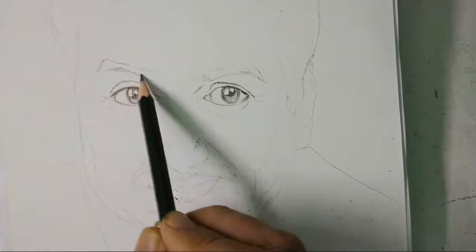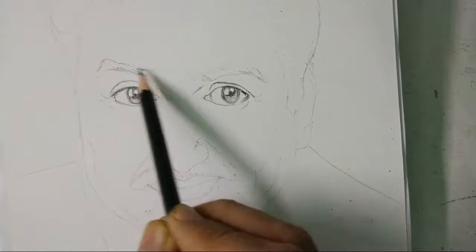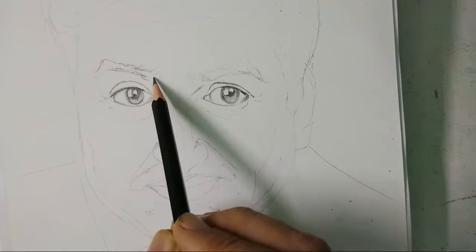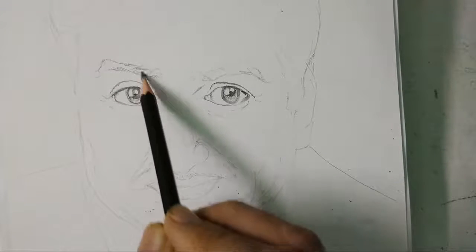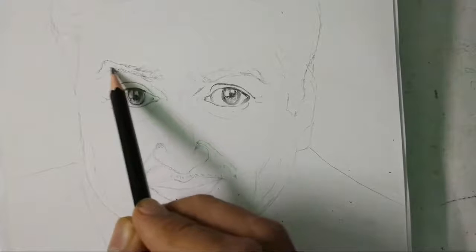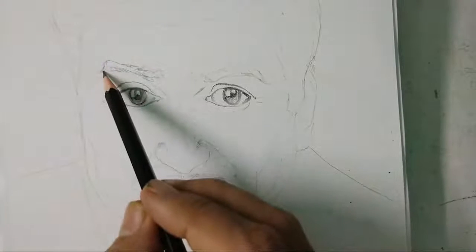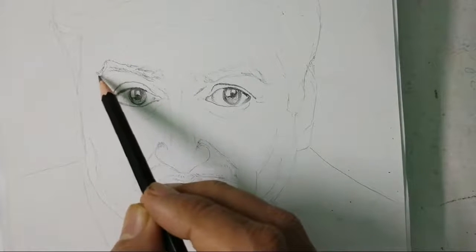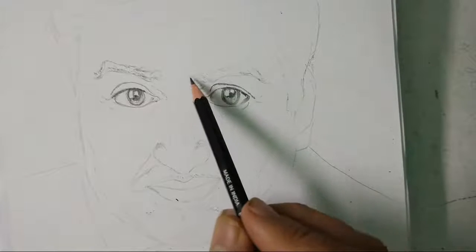This is a male face. In a male face, the eyebrows are not set or trimmed the way females do. This is called threading of the hair.